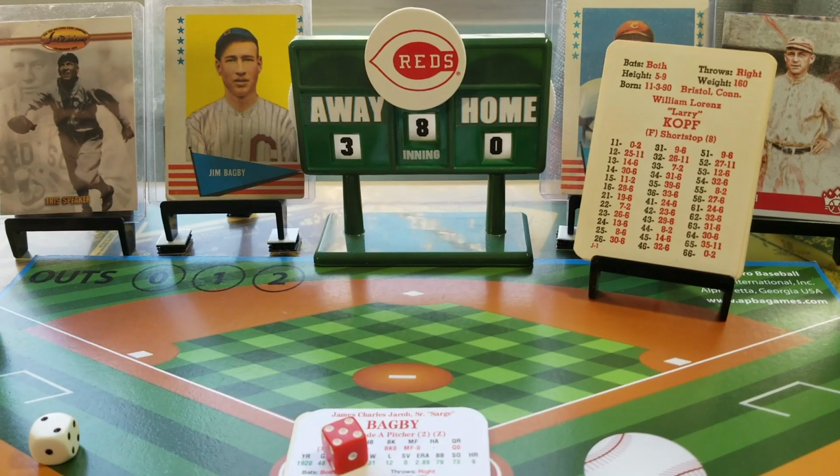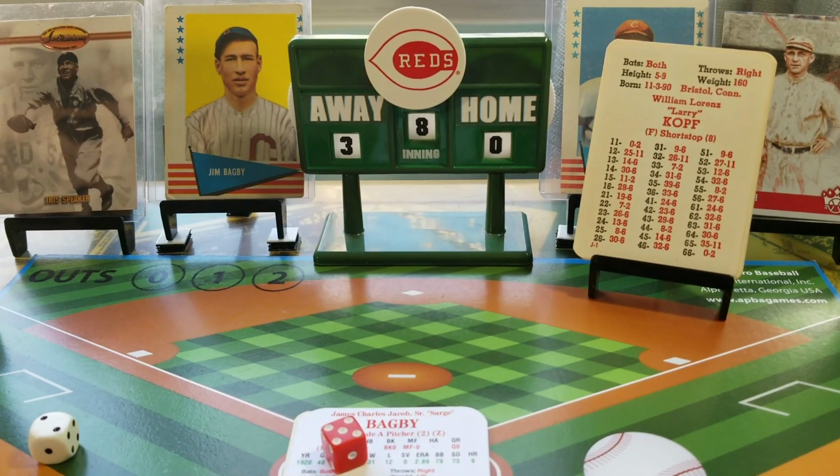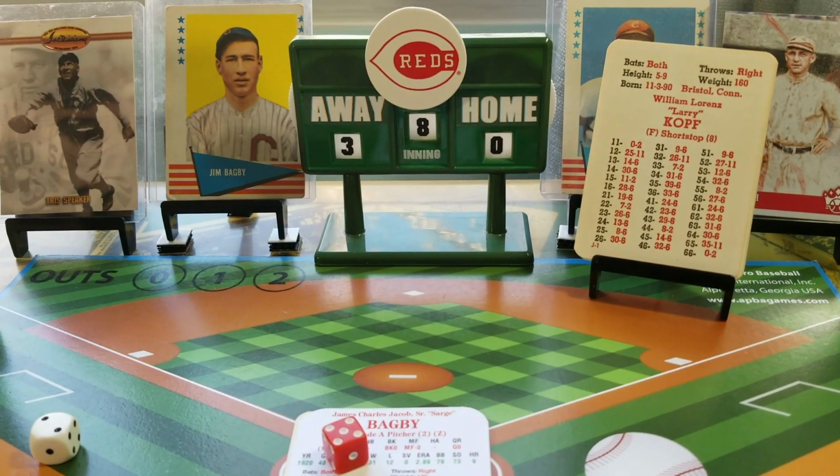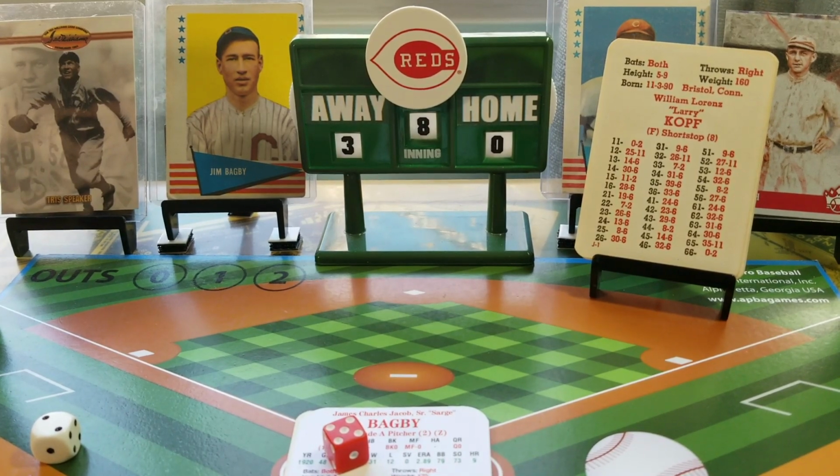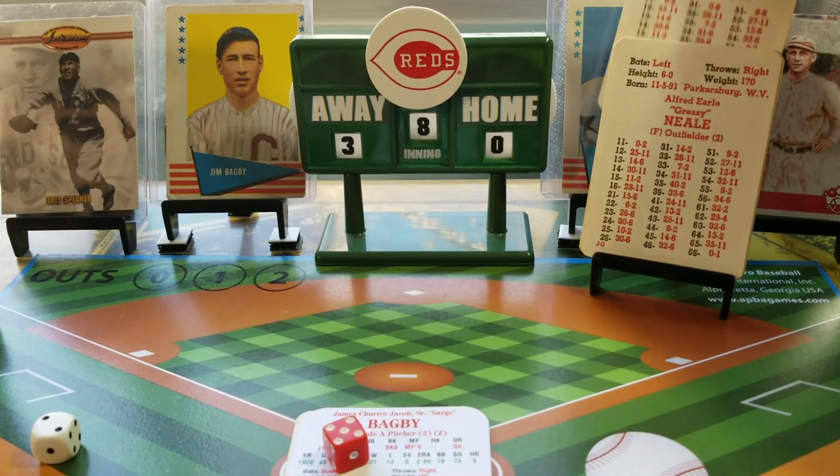25 is an 8 against an A. That's going to be a pop out to third base. Caught by Larry Gardner, and there's 2 outs.